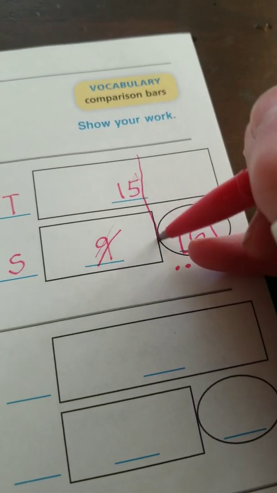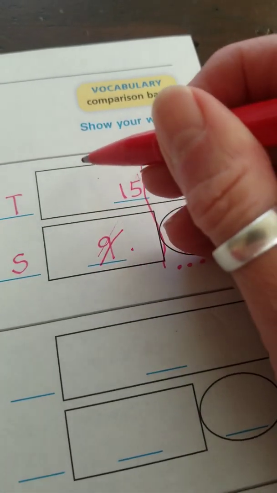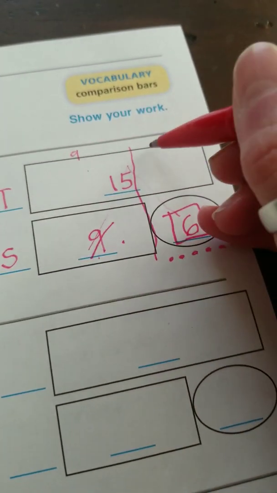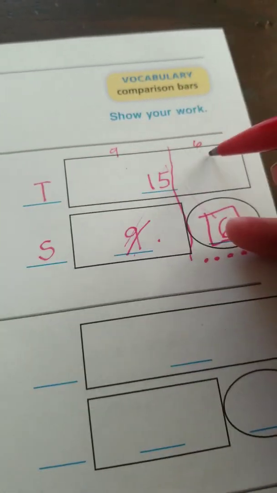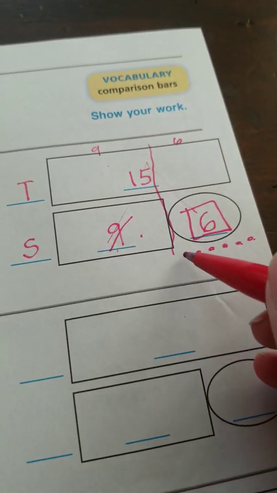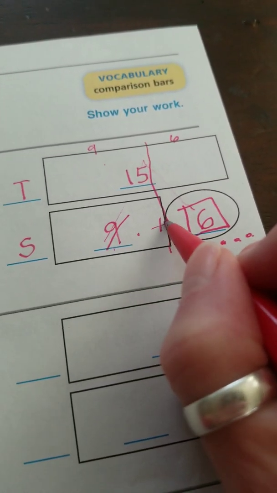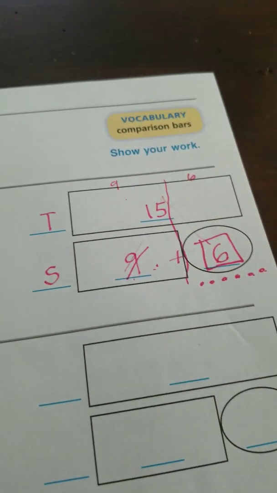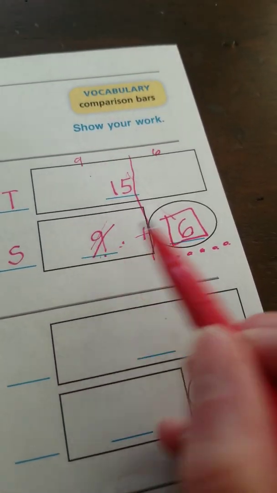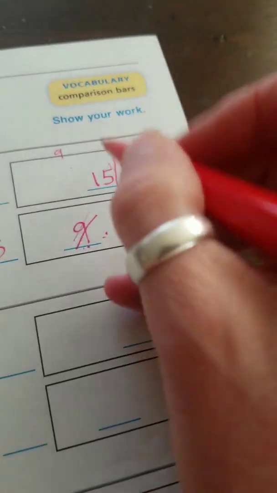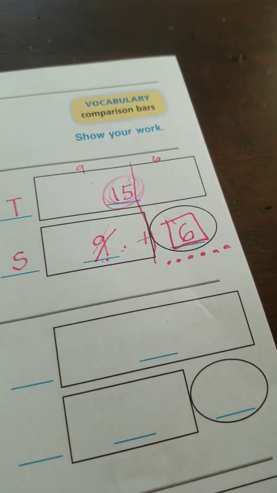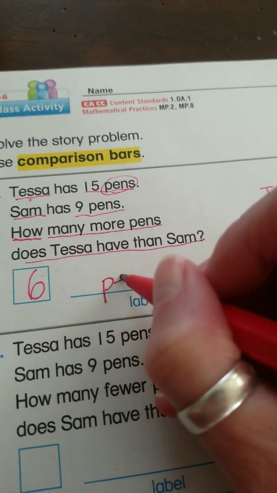If I were to draw a line right here, they would both have 9. And then here would be the 6 more to make 15, because 9, 10, 11, 12, 13, 14, 15 plus 6 makes 15. So essentially, I'm just finding a missing addend. And I'm just using count on from here to solve. And I have to know that this is my total. I'm trying to get 15. So I have to know that this is what I'm trying to solve. So 6 was my answer. And my label is pens because the story is about pens.